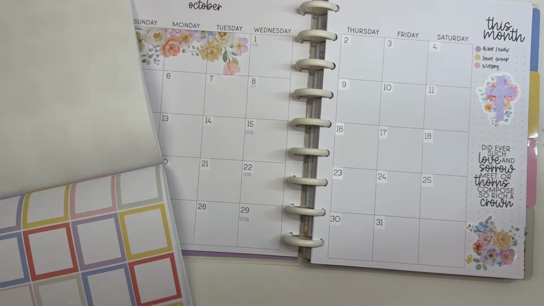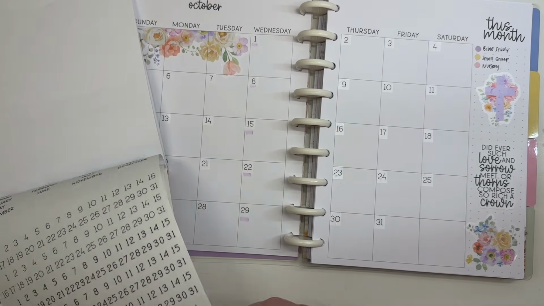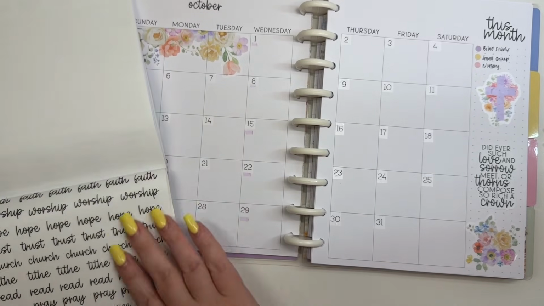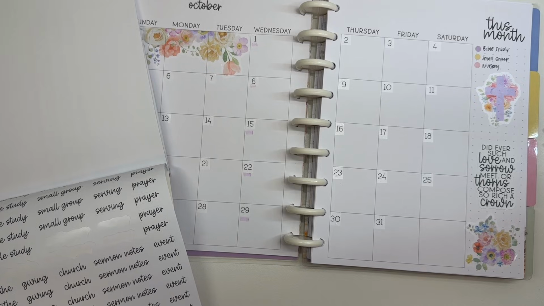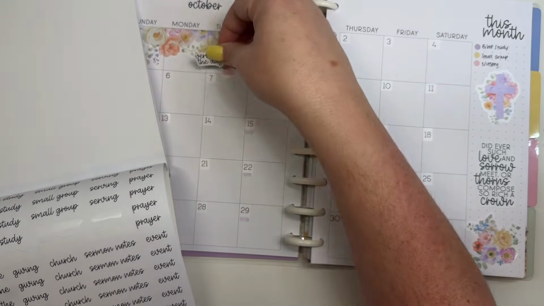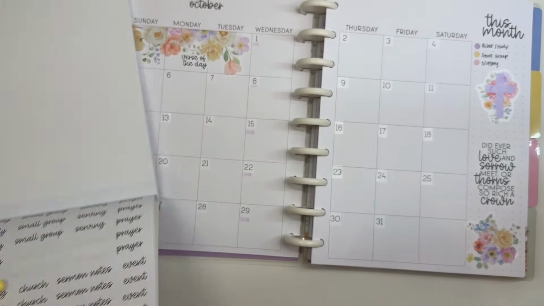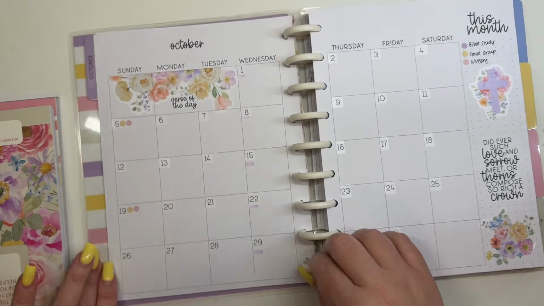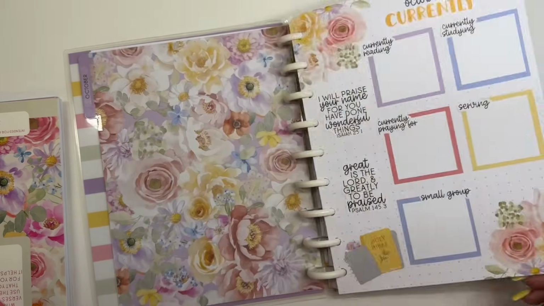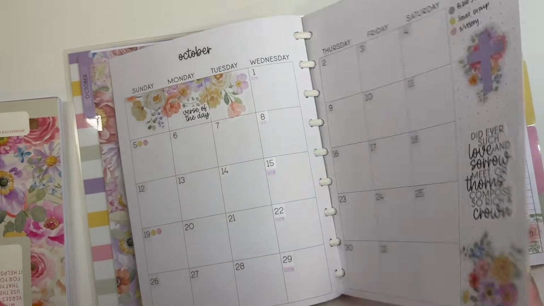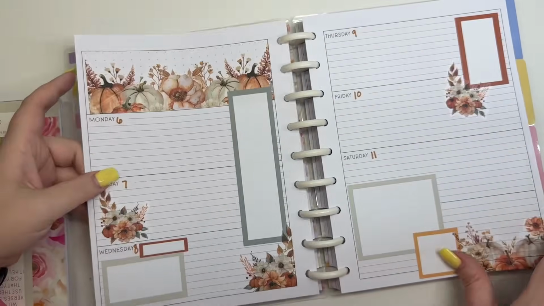And then in the very back, we should have one that says verse of the day. So I'm going to take that and put it right here. All right, and now this is set up for me to use the Bible app and write in my verse of the day every day, and then my currently page, and then I've already decorated my weeklies as well.